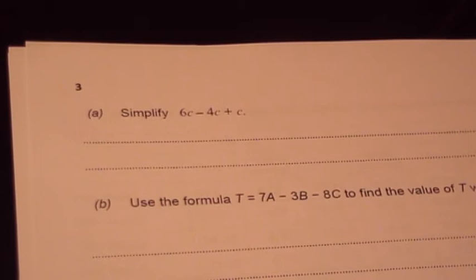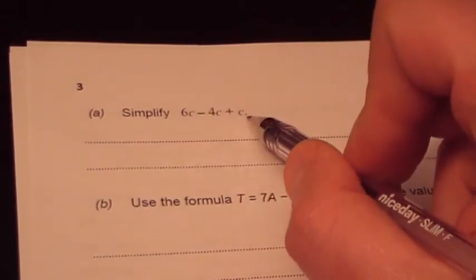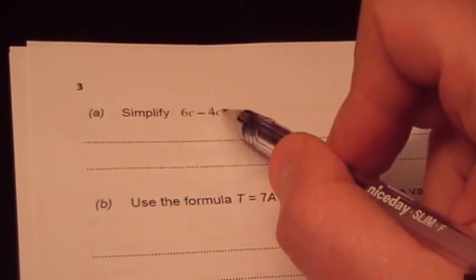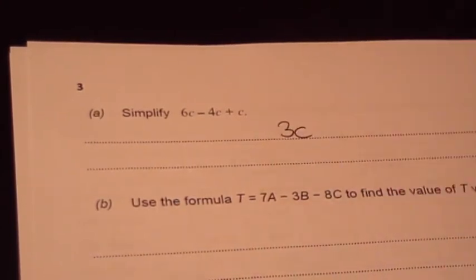Question 3a, simplify. 6c take away 4c plus c. 6c take away 4c is 2c. Add the extra c gives me 3c for 1 mark.